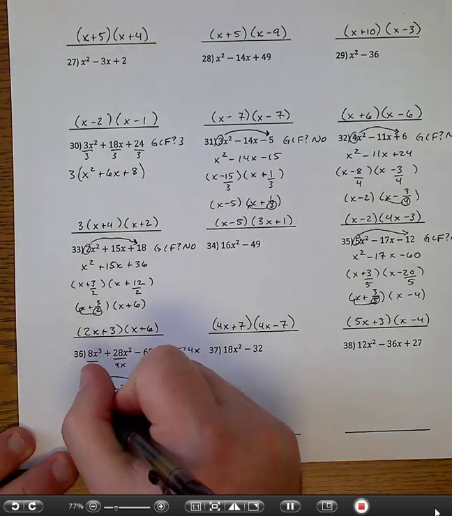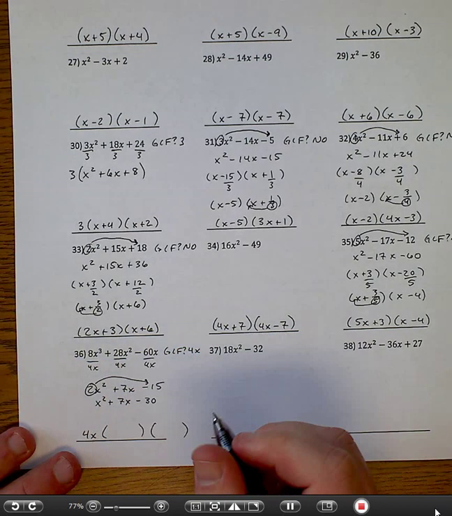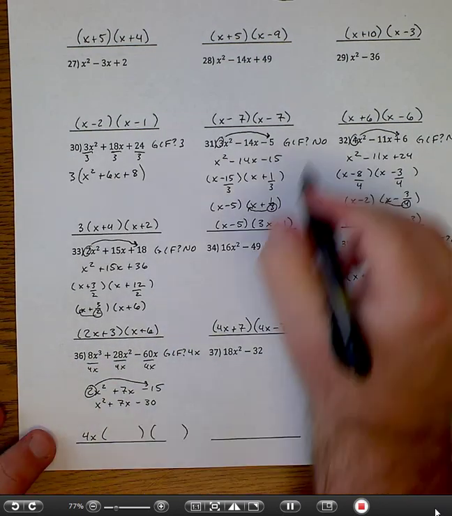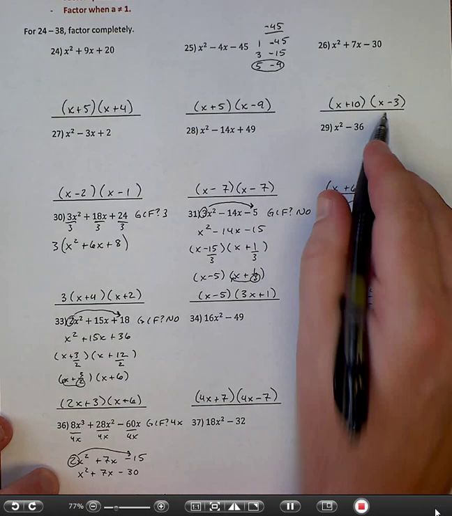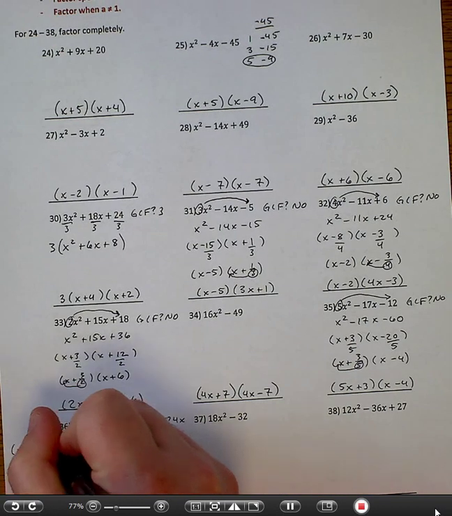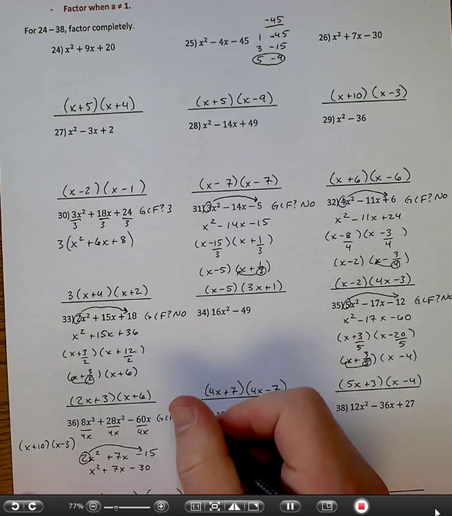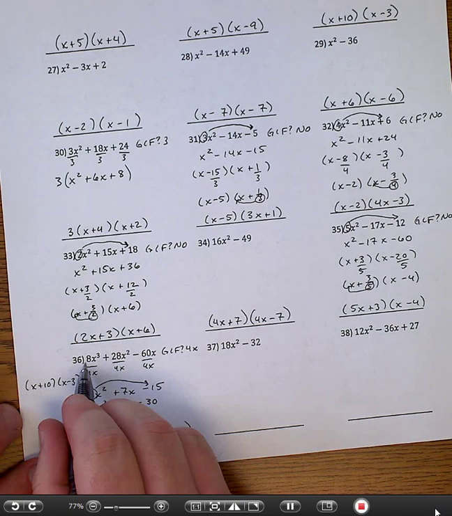So x squared plus 7x minus 30. It's actually the same problem as number 26 up here. So I already have that factored. x plus 10, x minus 3. And now I've got to divide both of those by 2, not 8, 2.